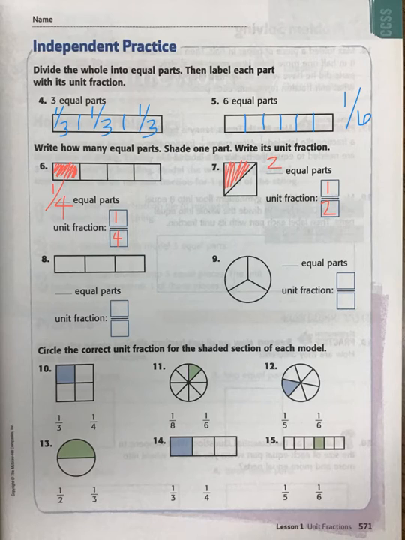Number 8, how many equal parts do we see there? 1, 2, 3 equal parts. We're going to shade 1 of those. We're going to write that we shaded 1 of 3 equal parts.